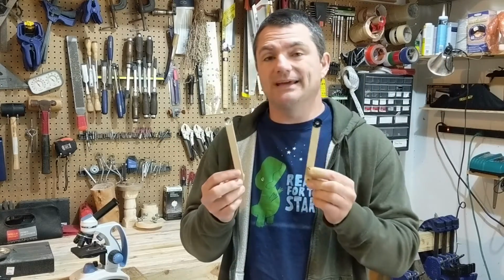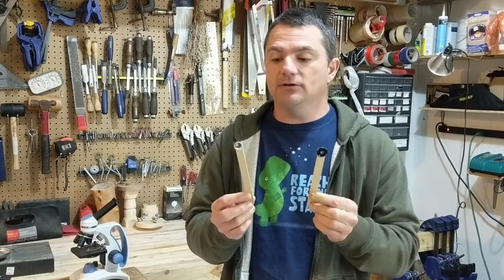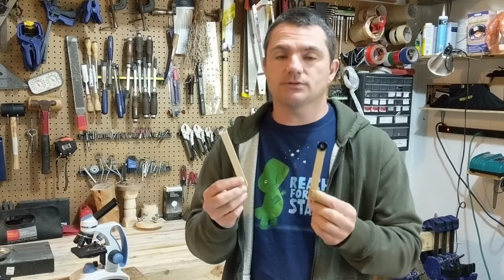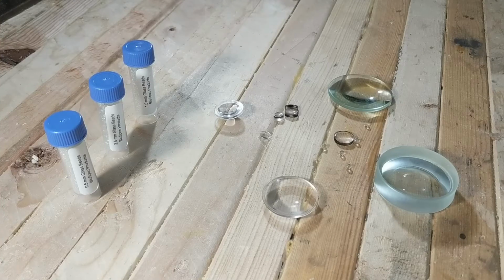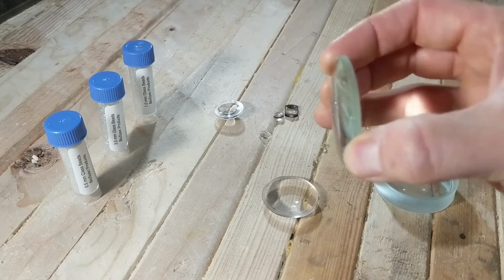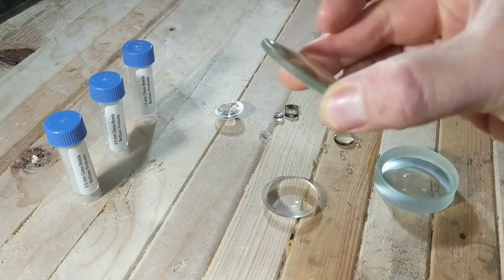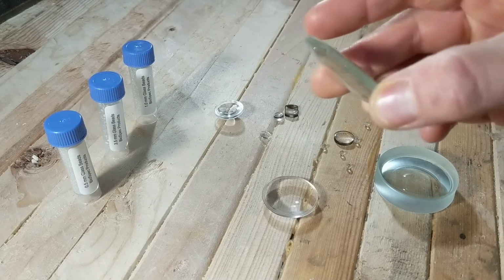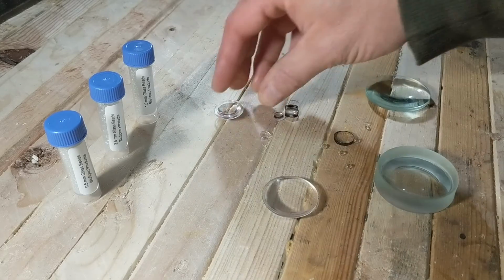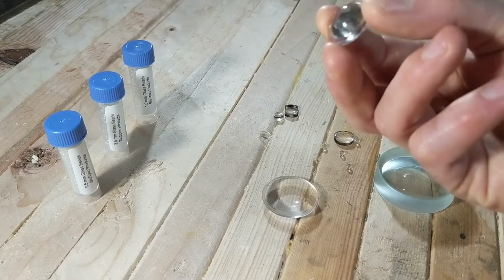What we're going to do today is make very simple microscopes out of lenses and popsicle sticks or tongue depressors. There are many different types of lenses. The most common ones you think of are this kind. They're called convex lenses or double convex lenses, and you can see they're convex because they're bent out on each side. Here's a really good example of a convex lens.